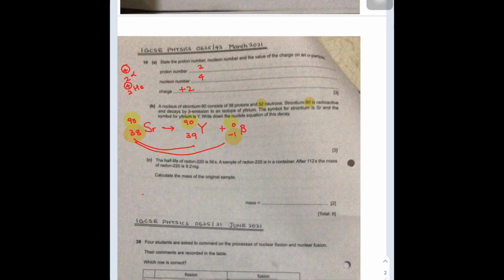The half-life of radon 220 is 56 seconds. A sample of radon 220 is in a container. After 112 seconds, the mass of radon 220 is 9.2 milligrams. Calculate the mass of the original sample. Now it says after 112 seconds. So first, let's understand like this.